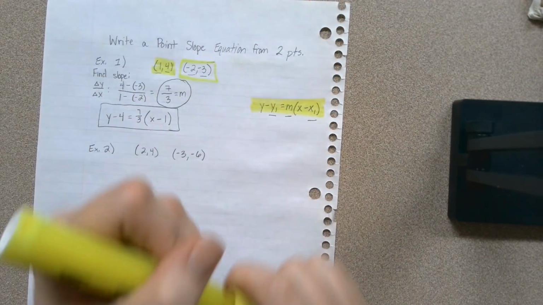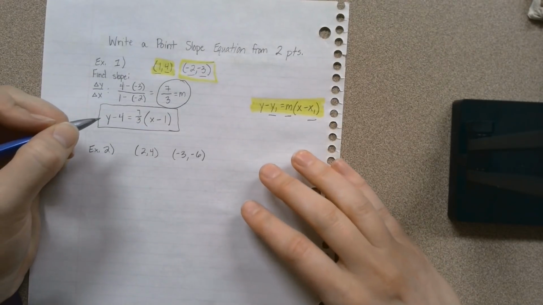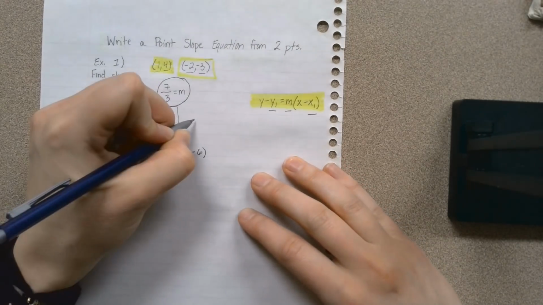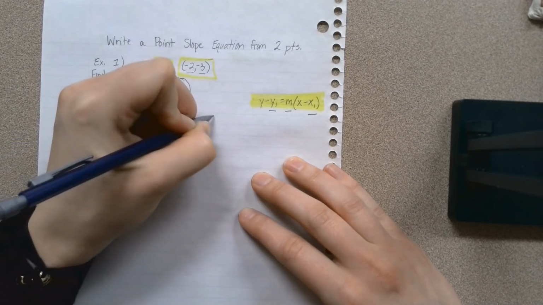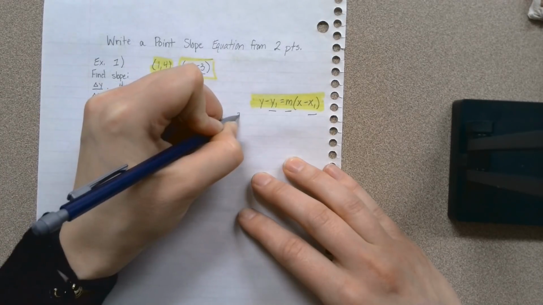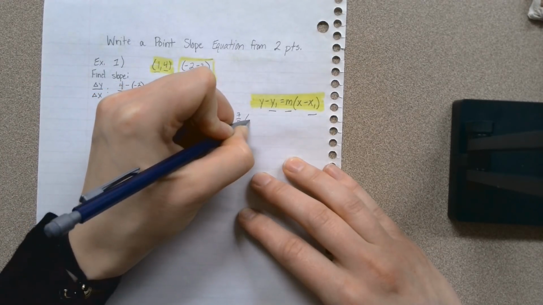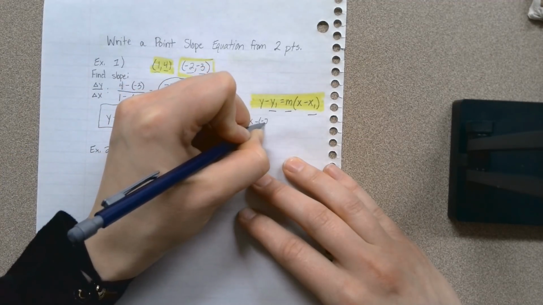So if we instead wrote the equation of the same graph using -2, -3, it would look like this. Y minus the y value, which is a -3, set equal to the same slope, 7/3, x minus the x value of -2.